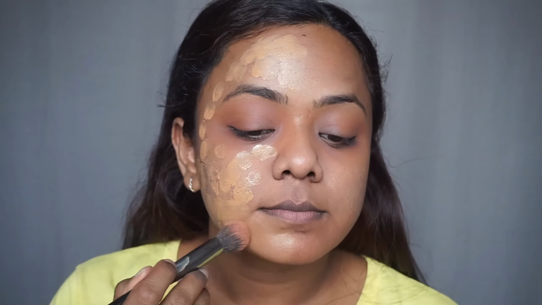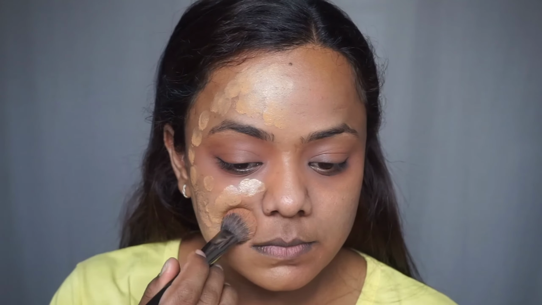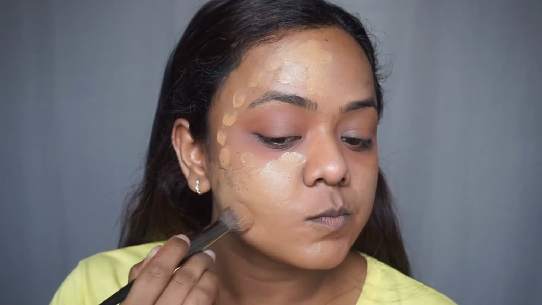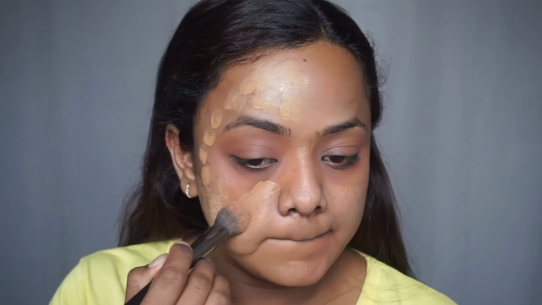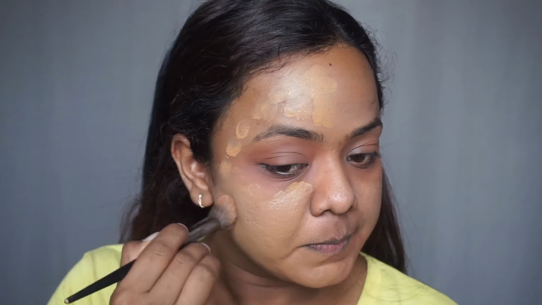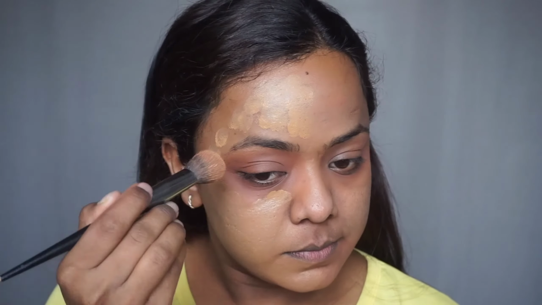After applying the foundation, I have used a brush to blend it. You can see that I am just tapping the foundation over the areas where I have applied the color corrector. You should not drag the foundation over the color corrector, or else the corrector will mix with the foundation and the foundation will look orange.